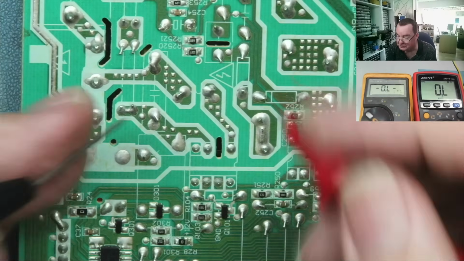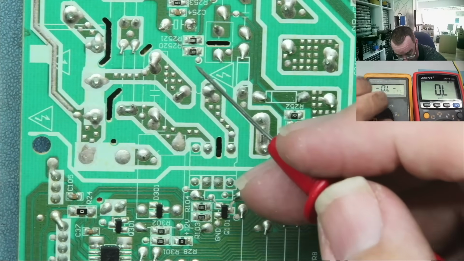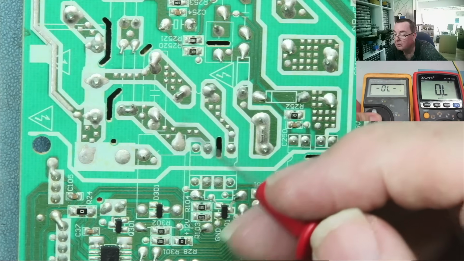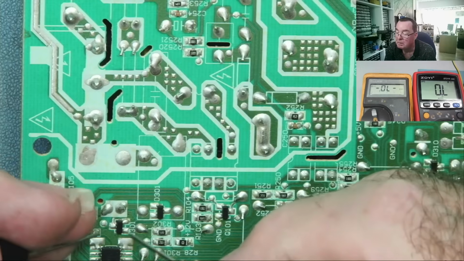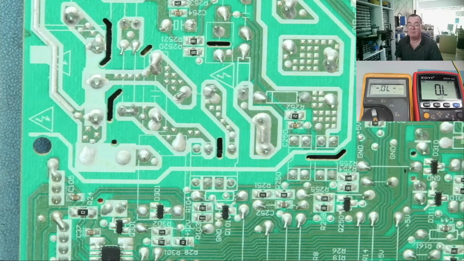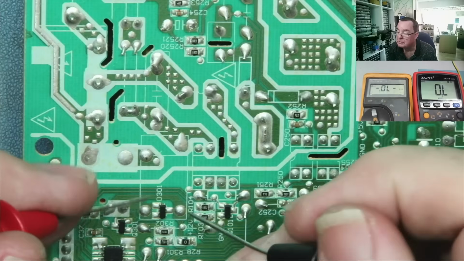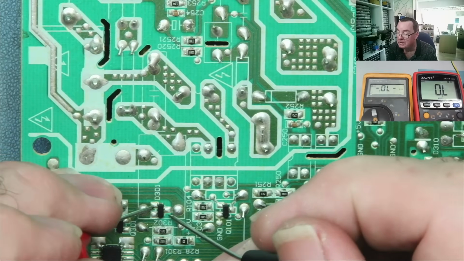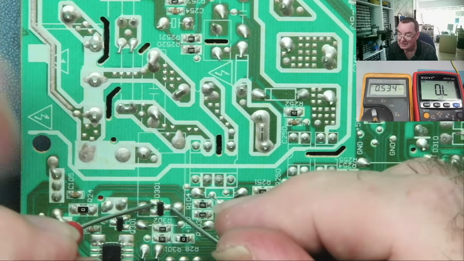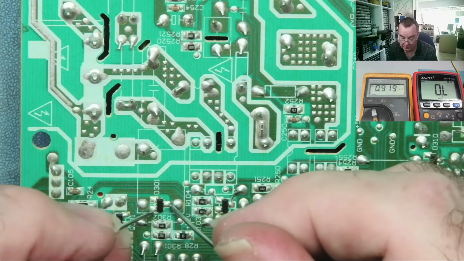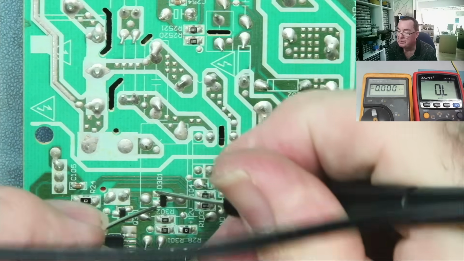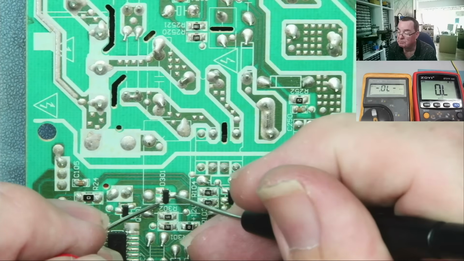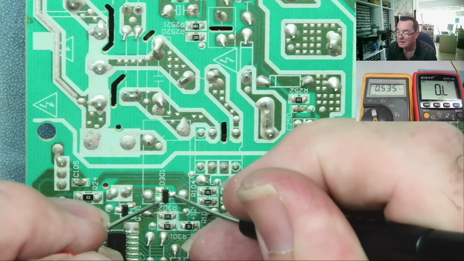So transistors and diodes. We want to go to diode mode. Now I don't know if these are single or double diodes, and I don't know if these are MOSFETs or transistors, but I'll tell you what I think as I go along. So diode, D301, it's a diode. Reads like a diode. Reads like a diode. It's not short. These two pins are connected to each other. We can see that. So it's probably a double diode, wired in parallel.